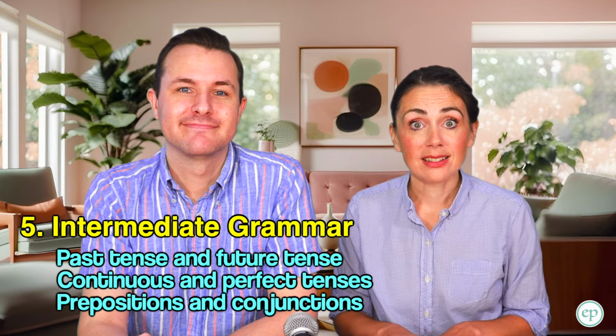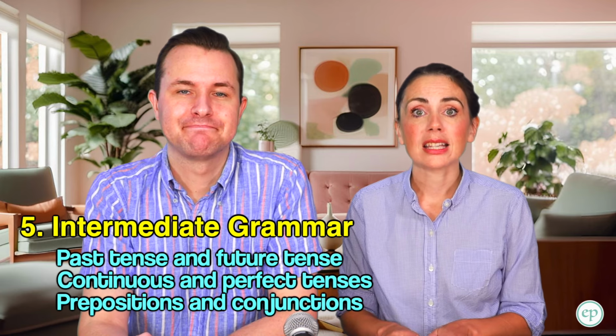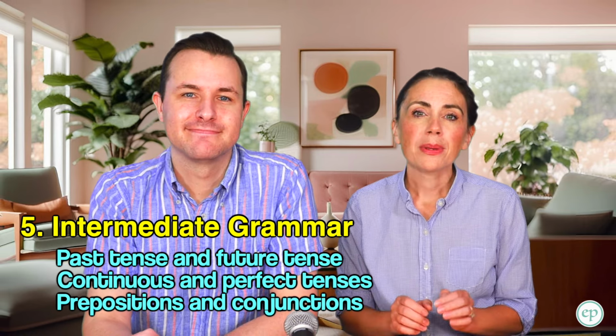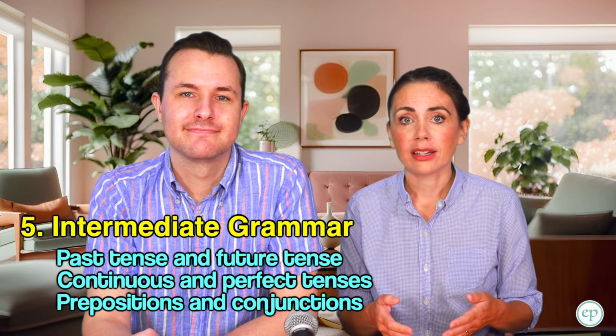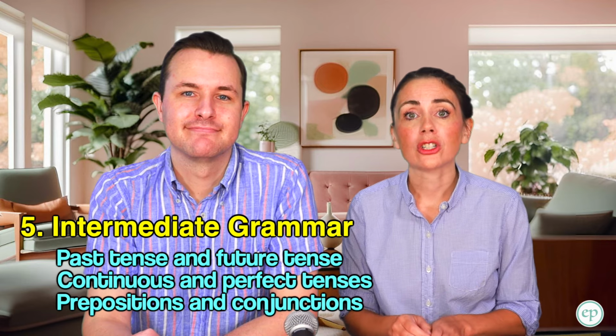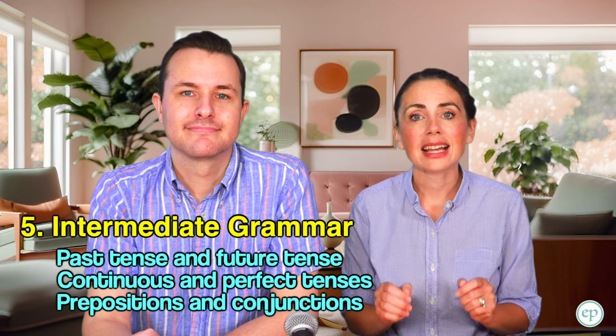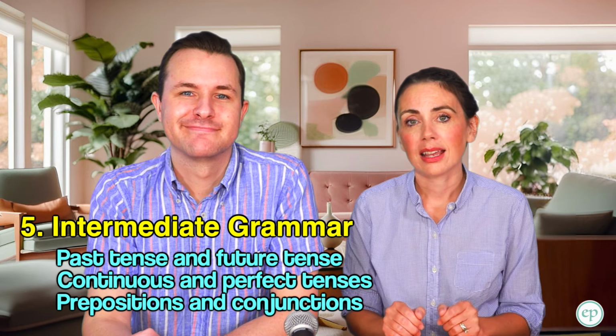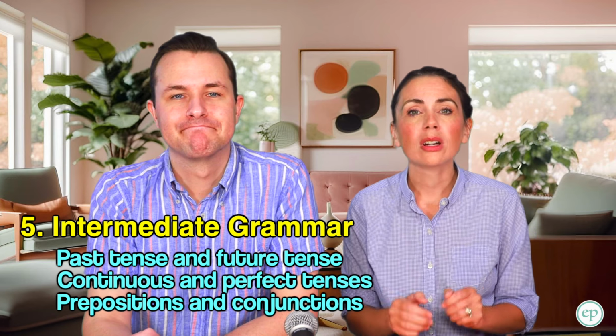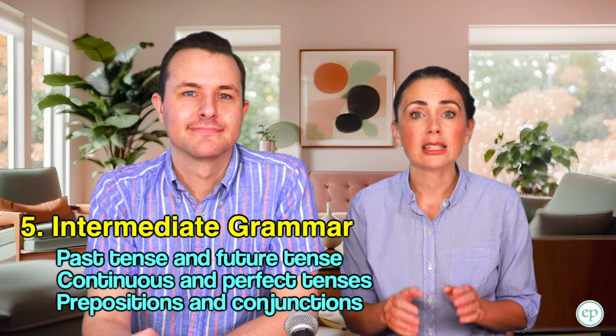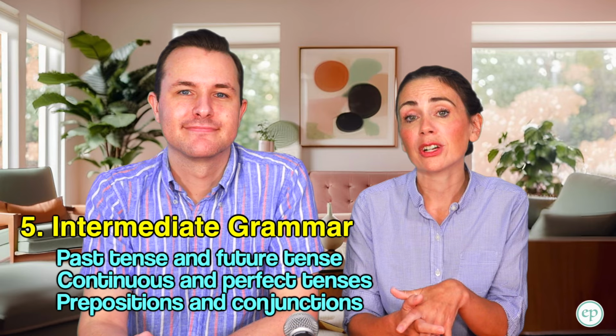Mastering prepositions and conjunctions is another crucial step. Prepositions like in, on, at, and conjunctions like and, but, because connect ideas within sentences. They help you build more complex structures and express relationships between different parts of a sentence.